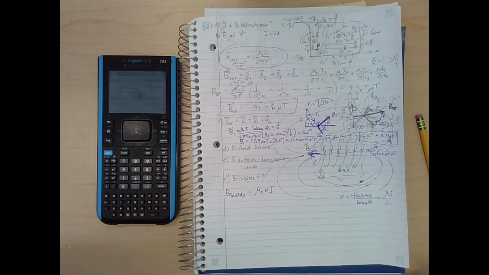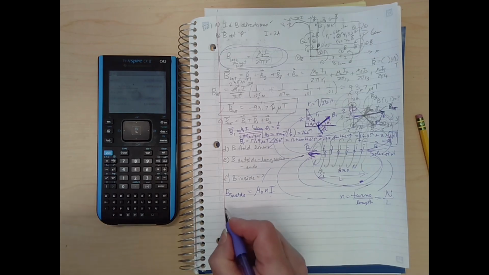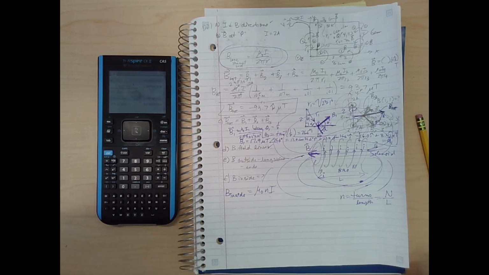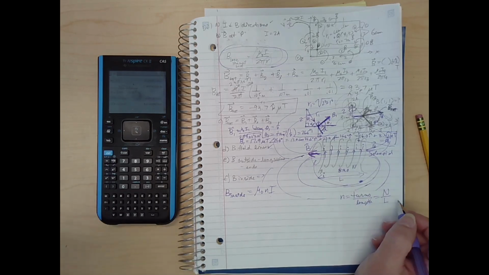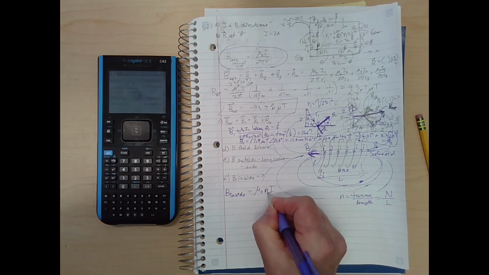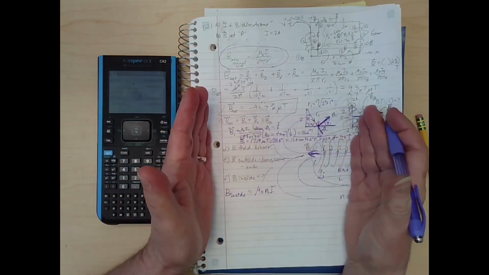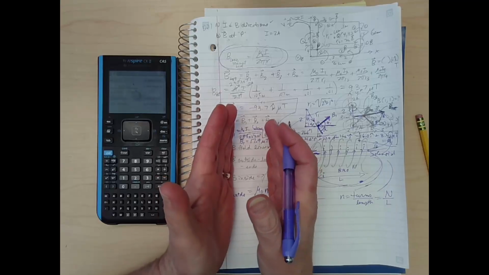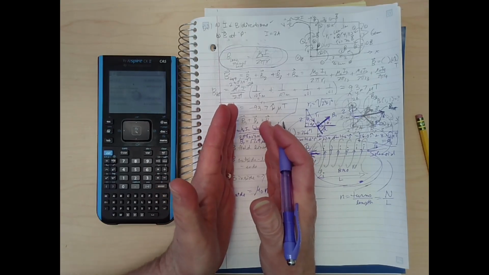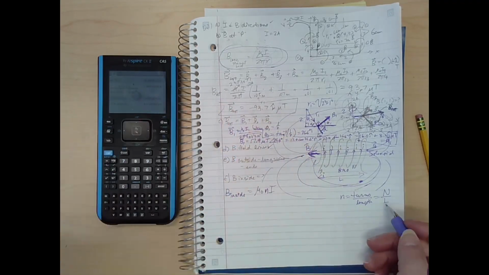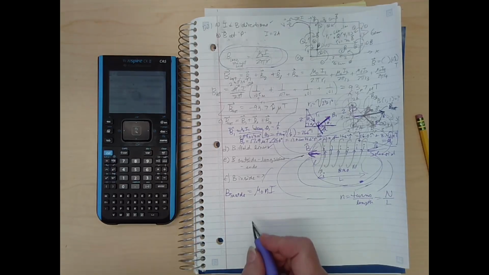For this example, I didn't give a current. We would need to know either the length of the coil and the number of turns, or the number of turns per unit length. If you have a great big coil with tons of wraps on it, you can count the wraps in a 2 centimeter section and divide by the 2 centimeters to get the n number.